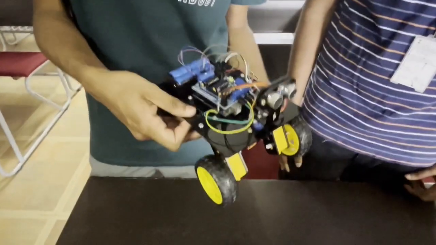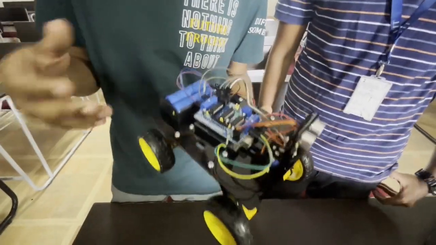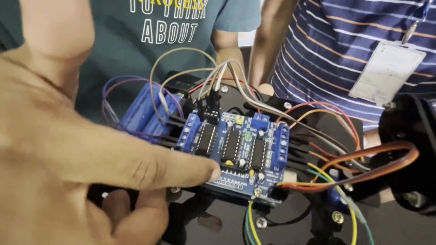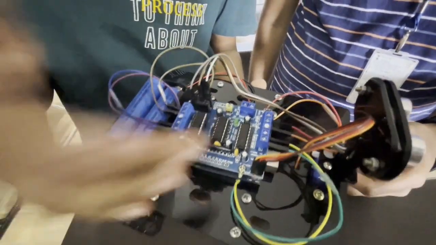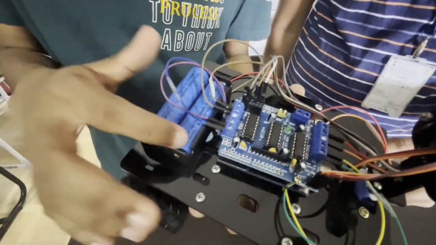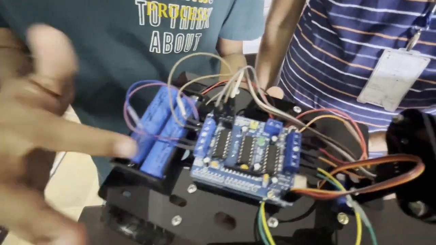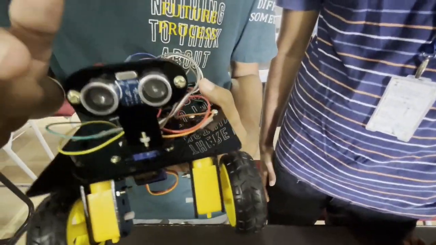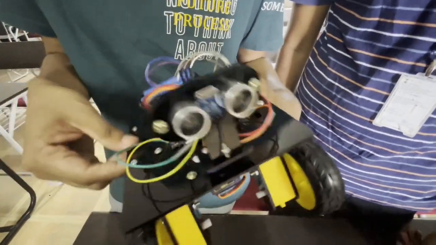Yes, so I'm going to be explaining the components of this obstacle avoidance robot. First up, we have the motor shield here, which is used to run the servo motor as well as the gear motors. We have 2 lithium-ion batteries here, which are used for the power supply. And then mainly we have the ultrasonic sensor here, which is used to detect whatever object is in front of us. We have 4 wheels, which are used to run the car.